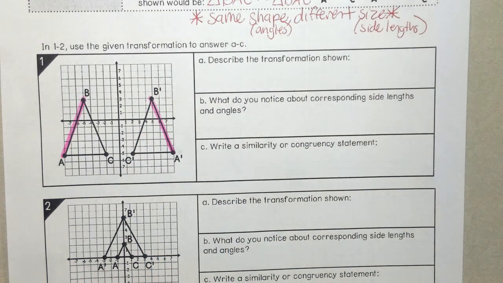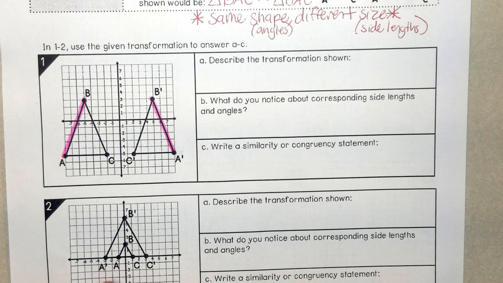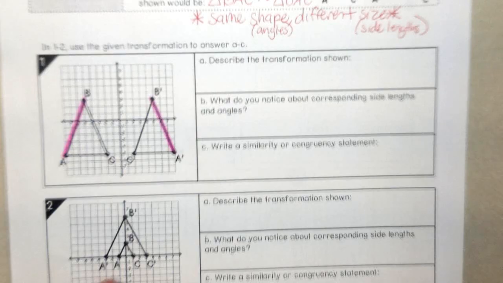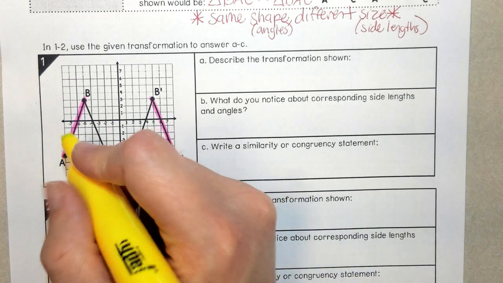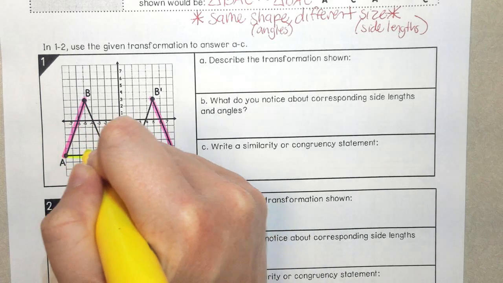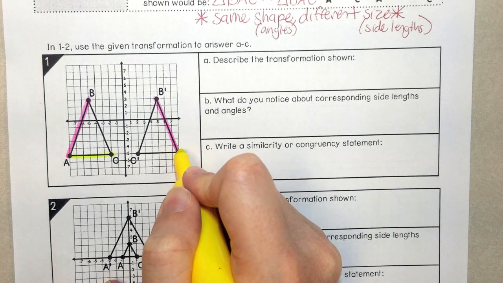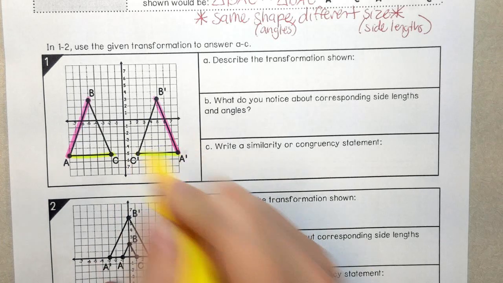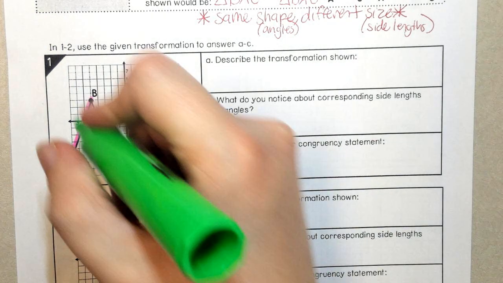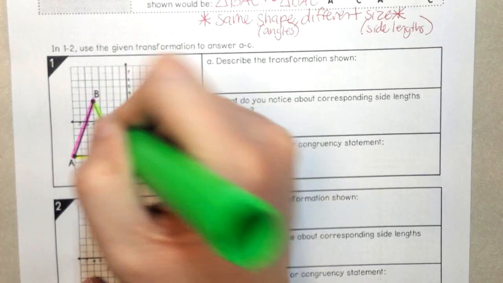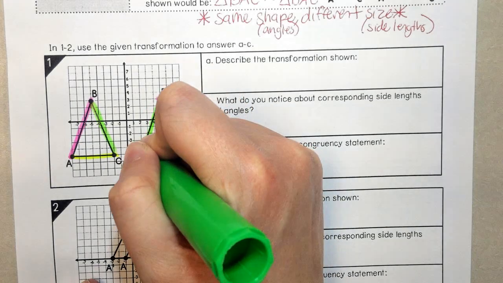Very good. And I have 3 colors out, so I'm just going to do all 3 sides, even though, honestly, at this point, you might know what transformation it is. If you know, you could really stop highlighting. Okay? So I'm also going to do A to C, which means I would go A prime to C prime. So match up the letters. And then B to C, I'm going to do in a different color, so B prime to C prime would be in the same color.